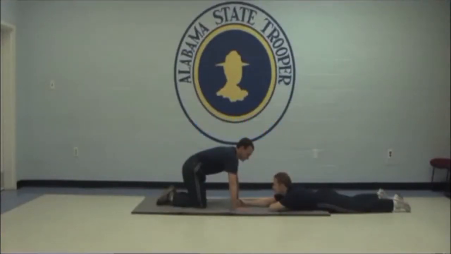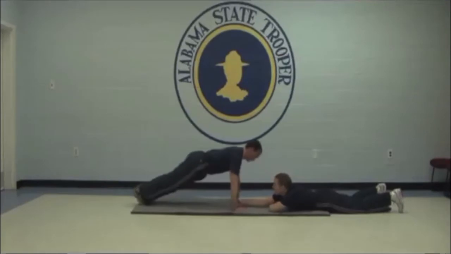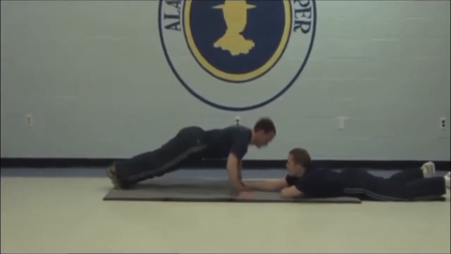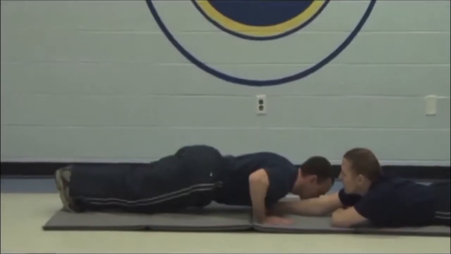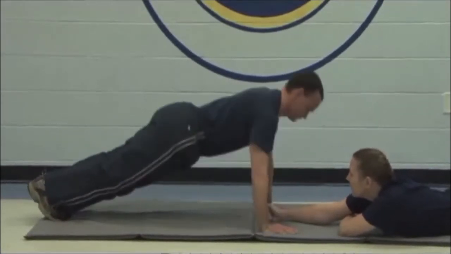On the Get Ready command, the applicant will assume the front-leaning rest position, push-up with the arms straight, elbows locked, hands about shoulder-width apart, and palms placed on the floor. The feet may be together or up to 12 inches apart. The body should be essentially straight when viewed from the side, from the shoulders to the ankles.